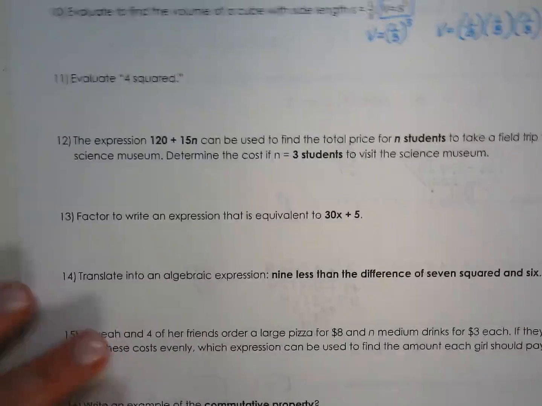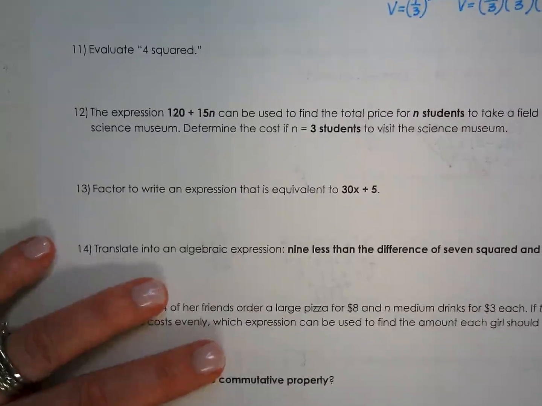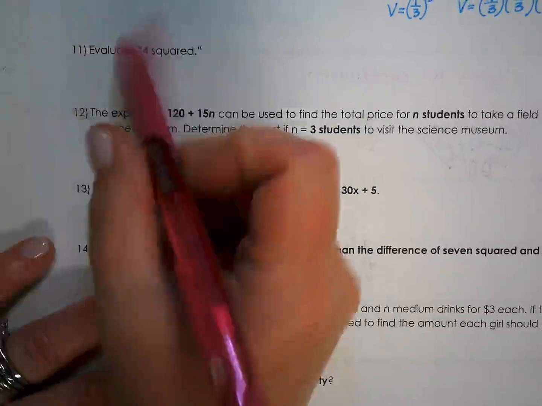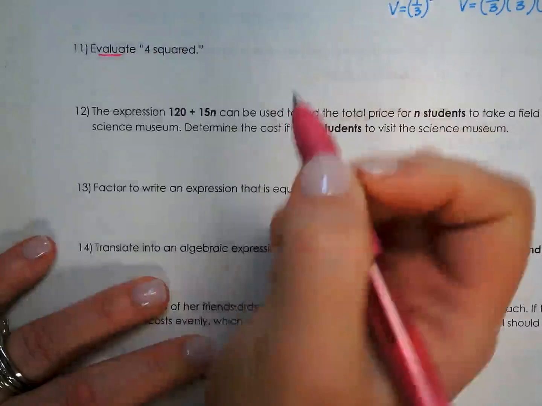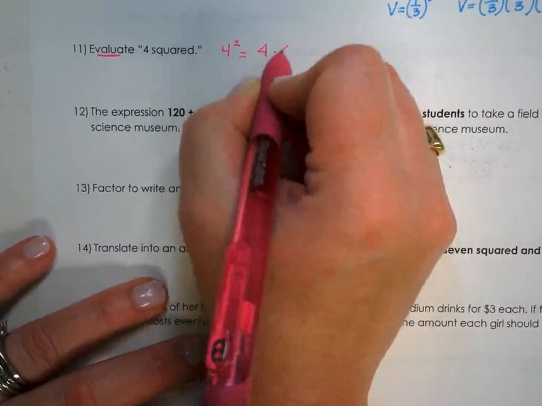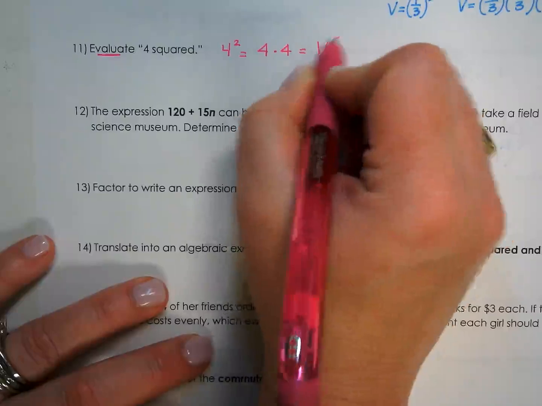All right? In 11, it says to evaluate 4 squared. So it doesn't just want us to write it, it wants us to actually get the value, evaluate. So 4 squared, it looks like this, and that means 4 times 4, which equals 16.